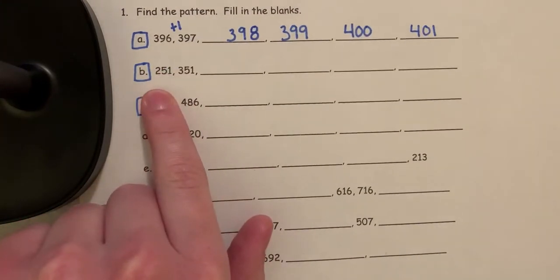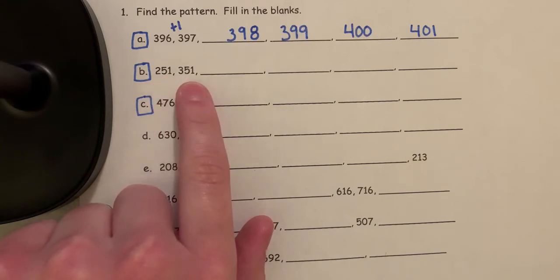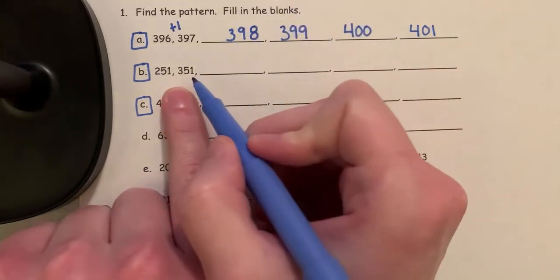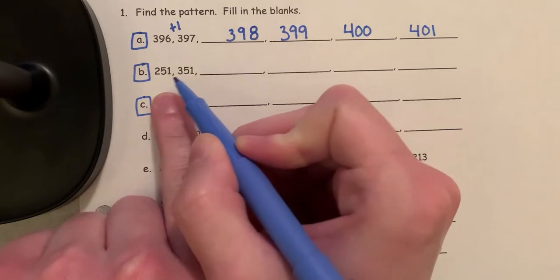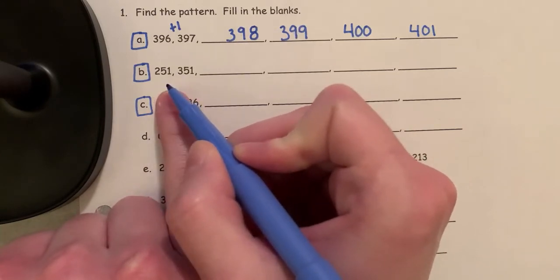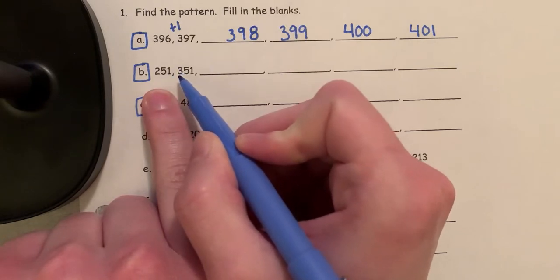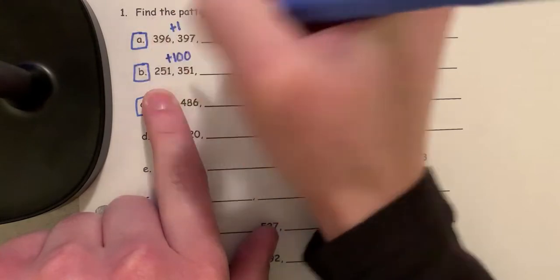So now let's look at B. So we start with 251, and then we go to 351, and then we have our 4 blanks. So we notice that the 1 is the same in our ones place, and the 5 is the same in our tens place. And so in our hundreds place, we're going from 2 to 3. So now we know that we're going to be adding 100 each time.